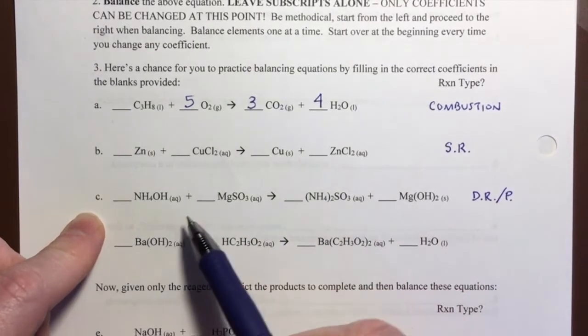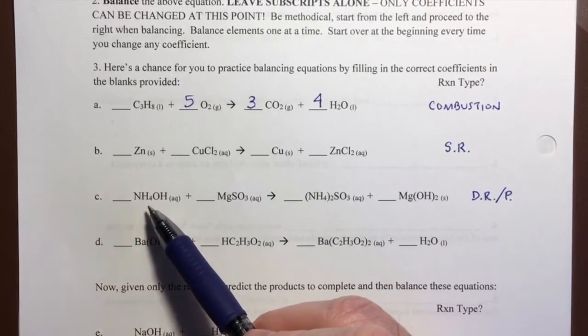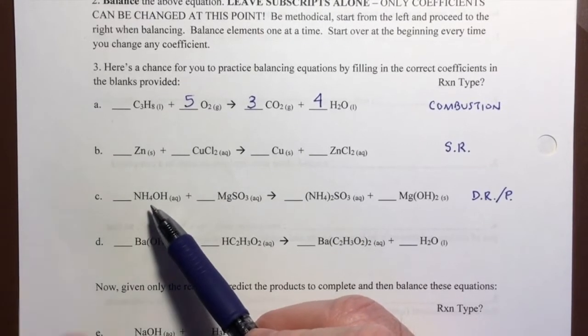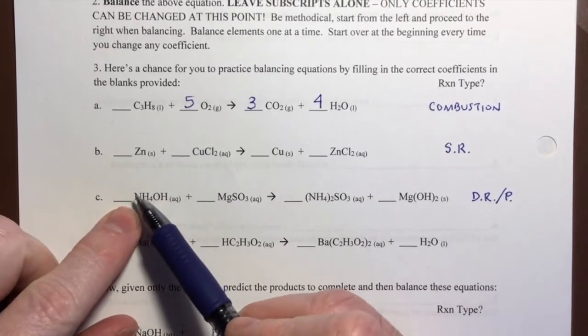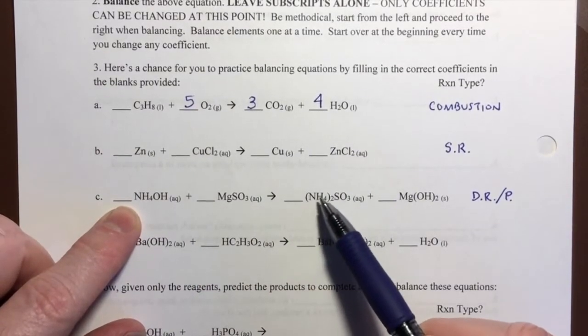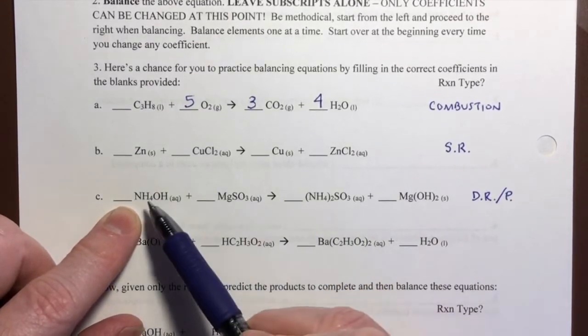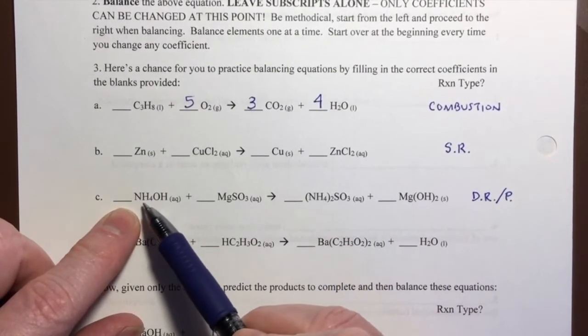So let's balance it. We're going to go to the far left and be methodical again. If you look at this NH4, we recognize that that's an ammonium ion, and we have ammonium ions over here on the product side. So we're going to treat the ammonium as a single species.